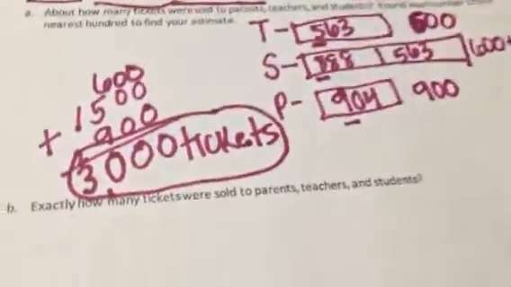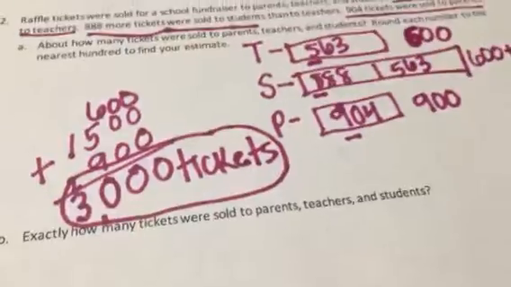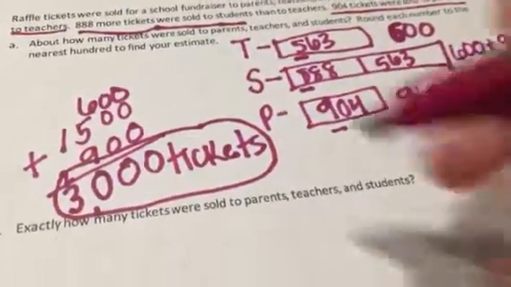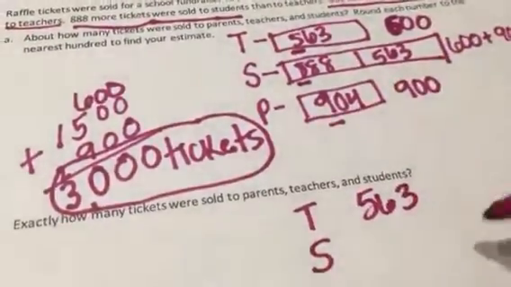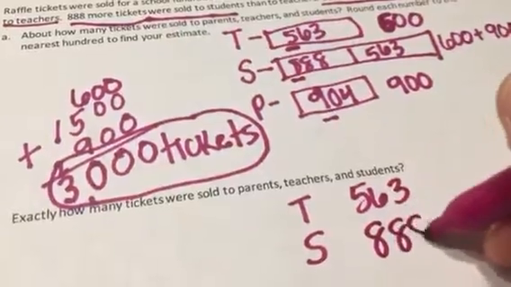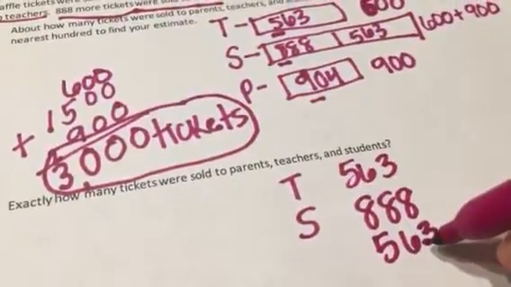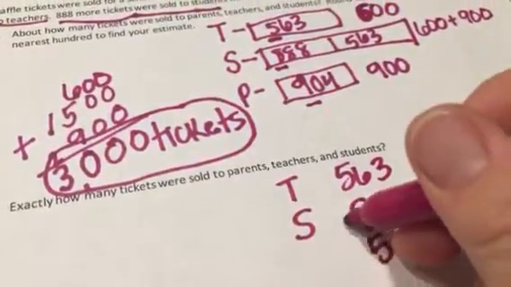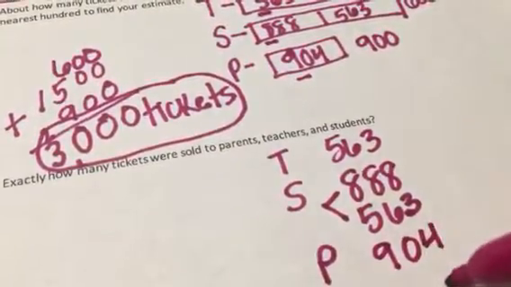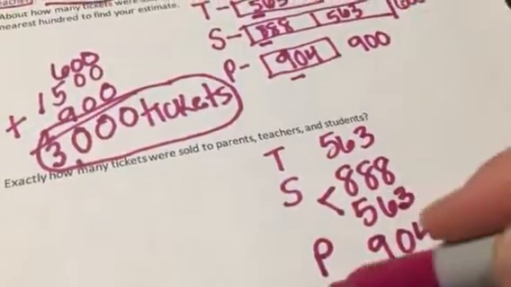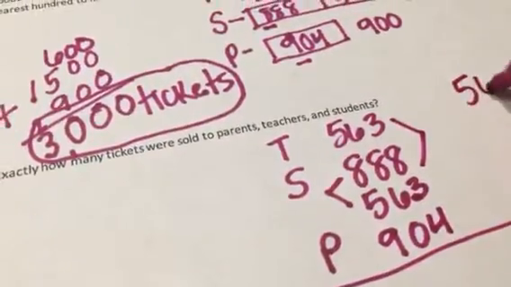Okay? Then the second part says exactly how many were sold to parents, teachers, and students. Well, exactly means I have to add up the real numbers. So I'm going to add, the teachers had 563. The students had 888 plus 563. And then the parents had 904. So I need to add up all these numbers. I'm going to make it a little easier and add those two numbers together.